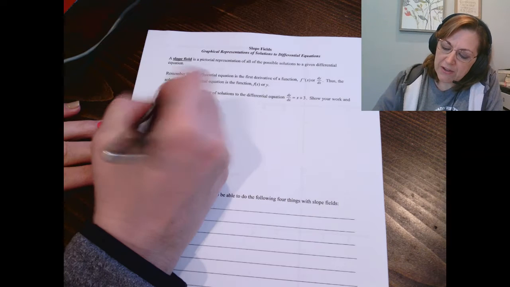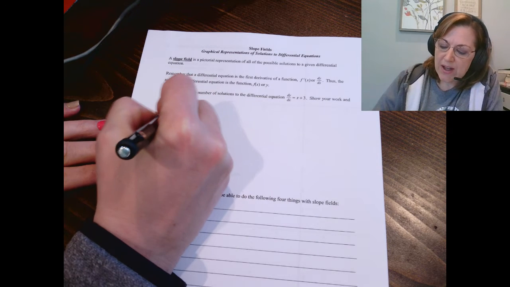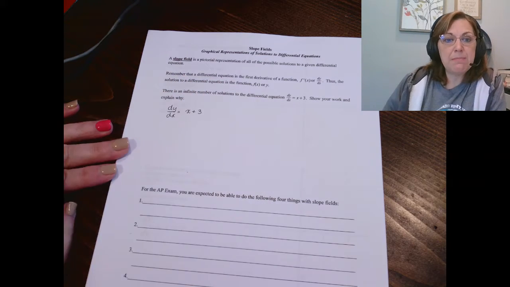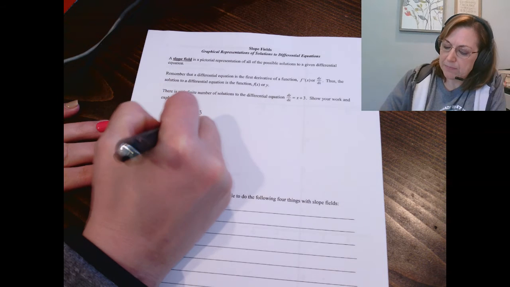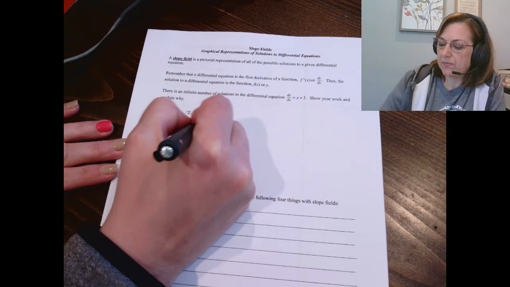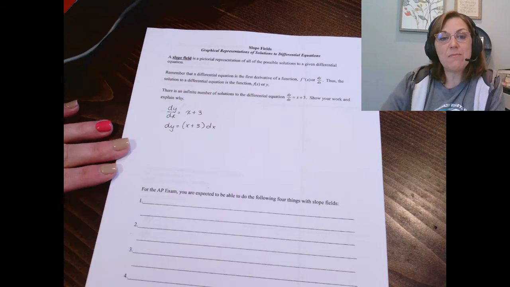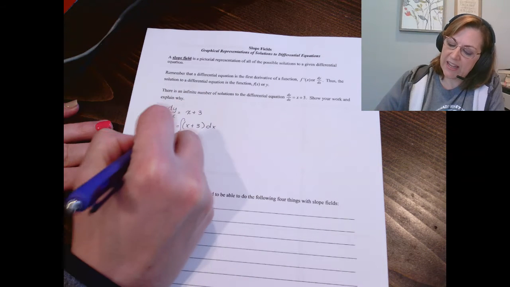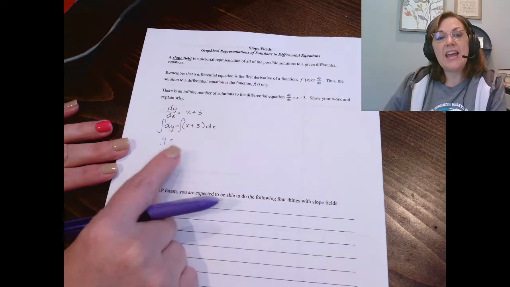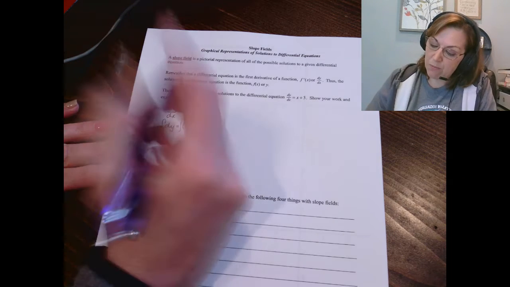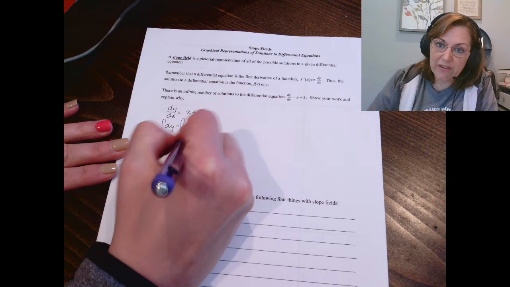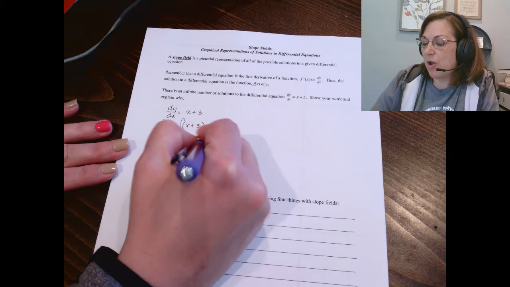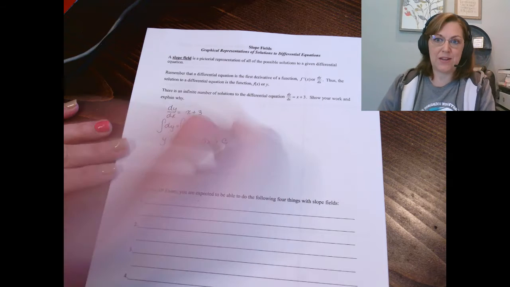If you've seen my previous video, you know I separate the variables by multiplying both sides by the dx. And now I'm ready to integrate both sides. So when I integrate both sides, easily I get the y on this side. The antiderivative of x would be 1/2 x squared. And the antiderivative of 3 would be 3x. And then always remember we have that constant of integration.